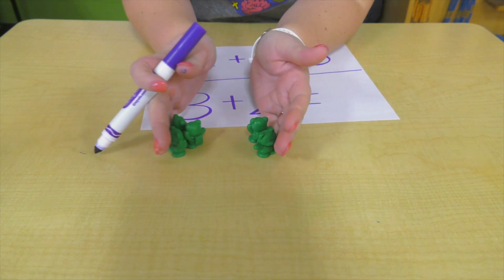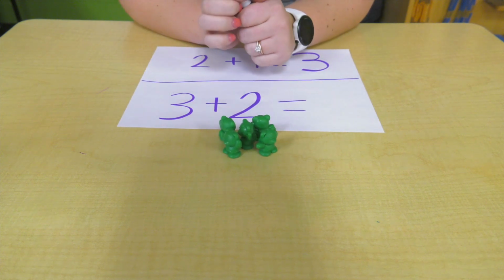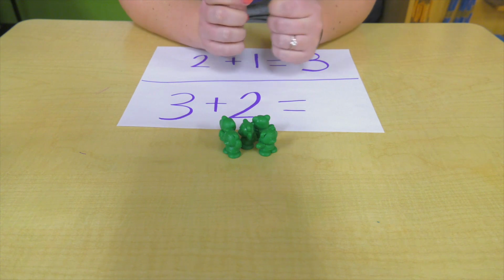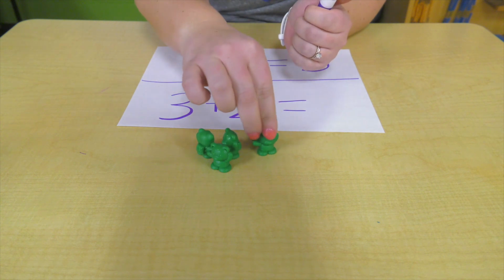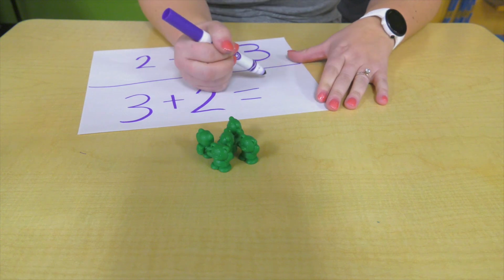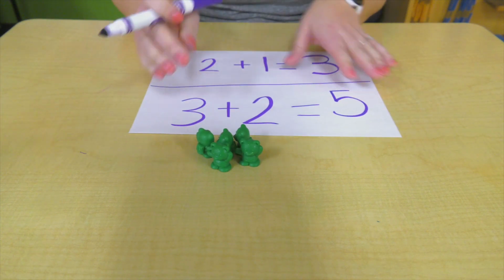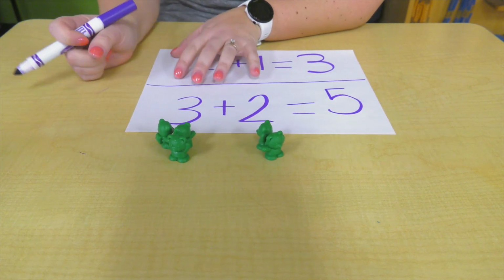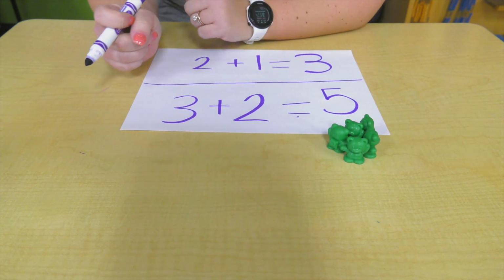So I'm going to combine my bears. Can you count how many bears we have in all? 1, 2, 3, 4, 5. So we have 5 bears in all. So when we had 3 bears plus 2 bears, that equals 5 bears.